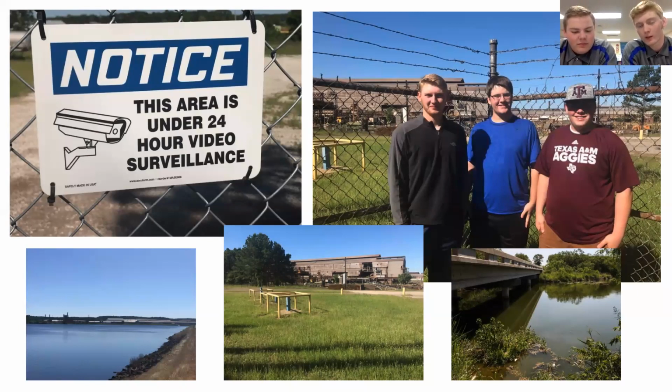And so as we were scouring the internet, looking for different places to go and what more we could do with our research, we came across an old article about a steel mill about 50 miles from here and a local body of water called Lone Star Lake and how it was being affected. And we found it to be very interesting, and it turned out to be quite a big deal after we looked into it.